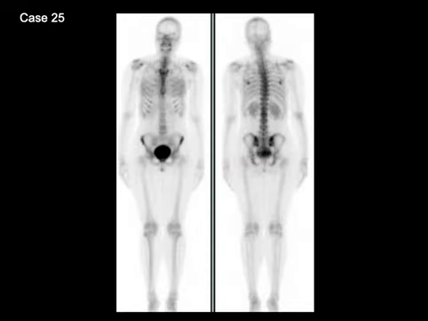More physiologic findings in case number 25, where we see diffuse symmetric uptake in both breasts. This is a physiologic finding. We see focal increased uptake at the inferior tip of the scapula. It's a symmetric finding seen here on the left and here on the right. Sometimes it overlaps with rib activity and creates what looks like an abnormal focus. In that situation, what we want to do is ask the technologist to get a spot view with the arms positioned above the head.